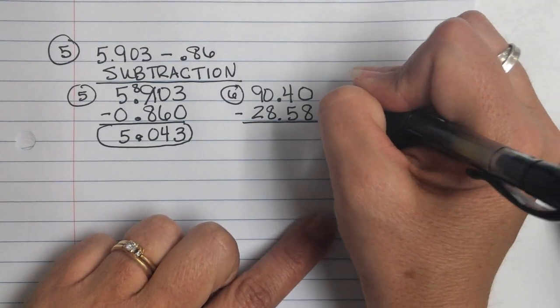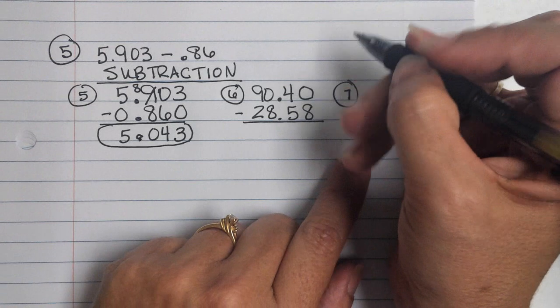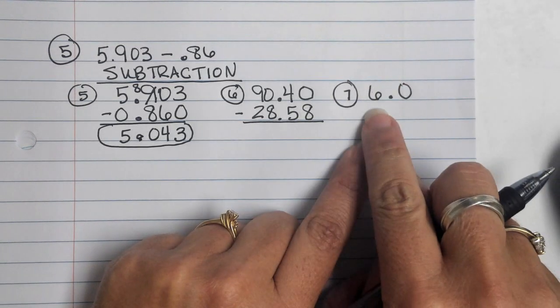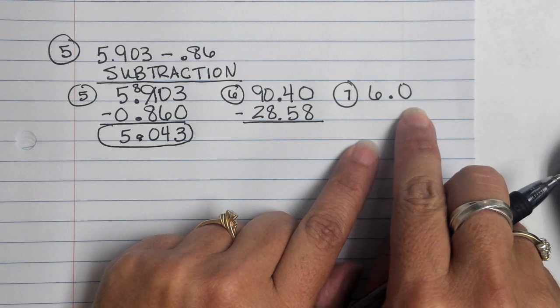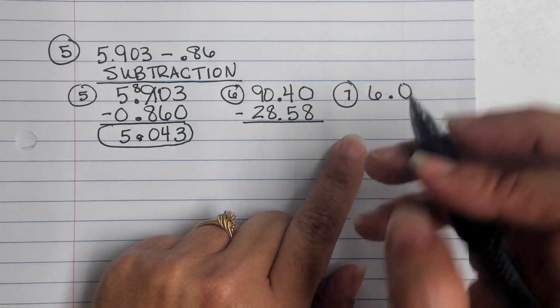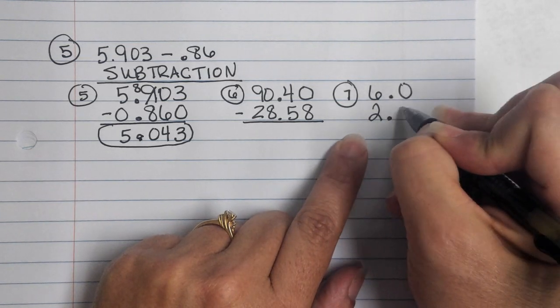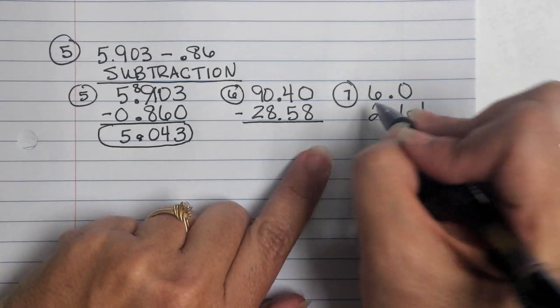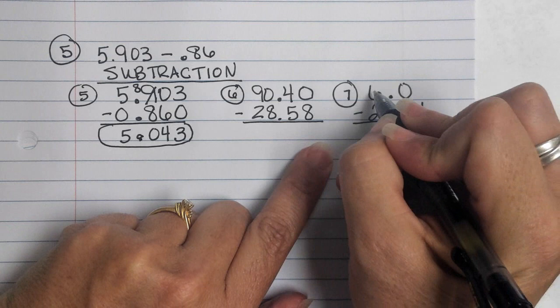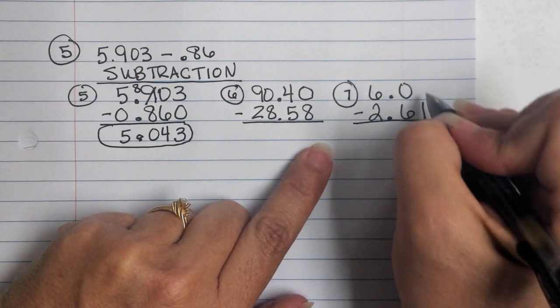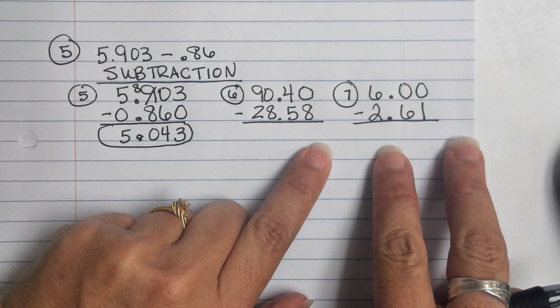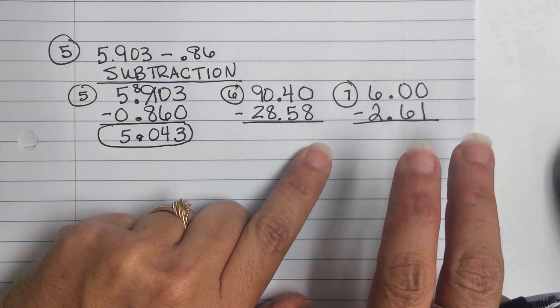Okay, and number 7, I don't want to do all the math for you, but I just want to kind of show you. Make sure you write 6.0, because when you subtract 2.61, it has to be lined up that way. And the 6 has got to be on top. That makes you have to do some borrowing. Okay, do number 8.